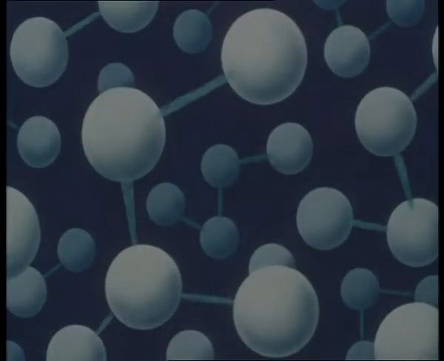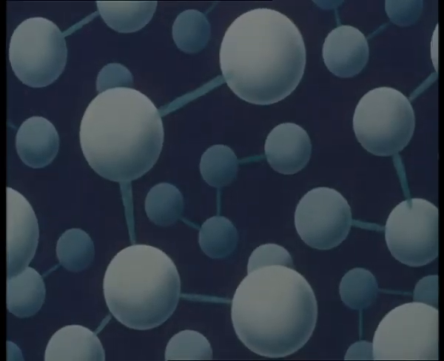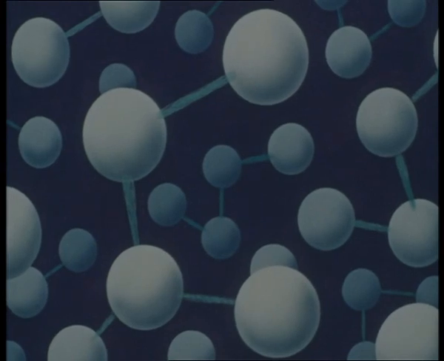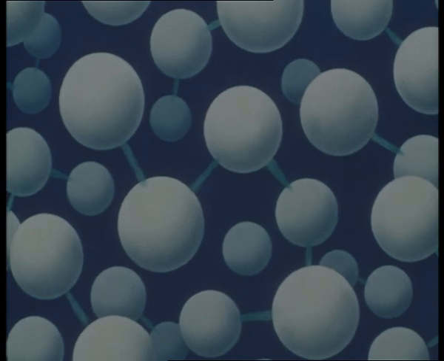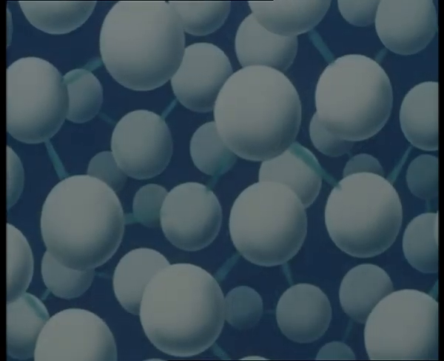Like all other liquids, water contracts as it cools. The molecules pack closer together as heat motion is lost. At 4 degrees centigrade, water reaches its densest point. Then, as it continues to get colder, a change becomes apparent.